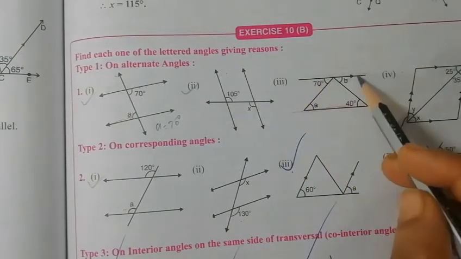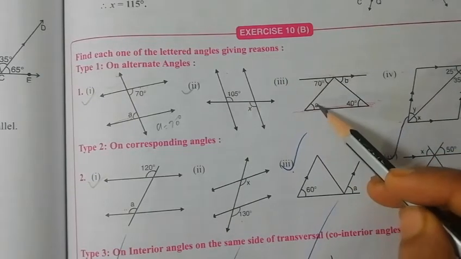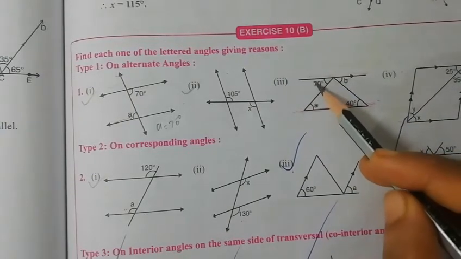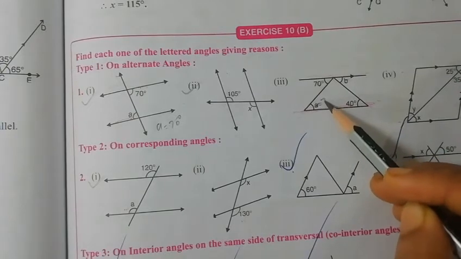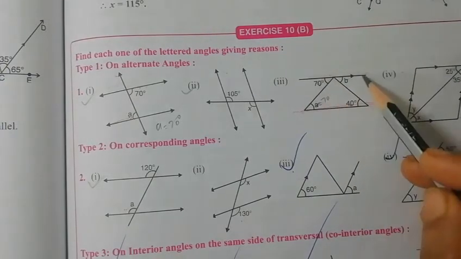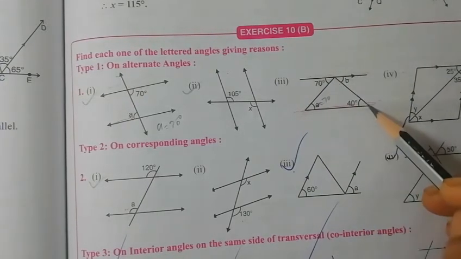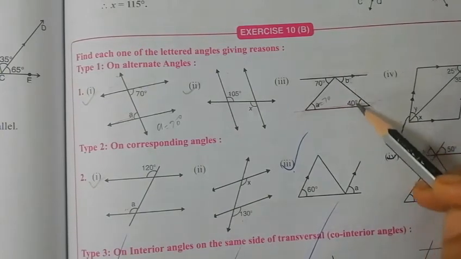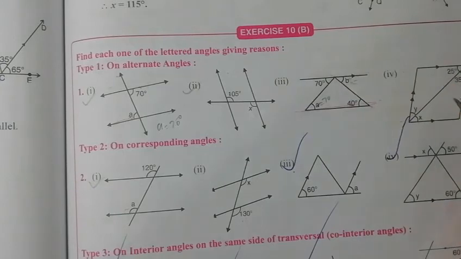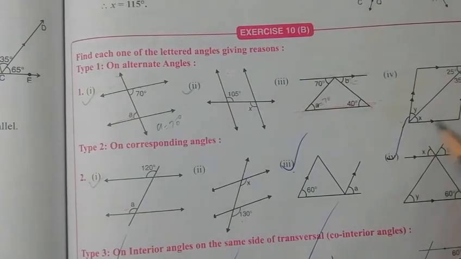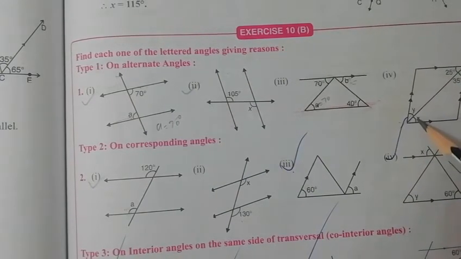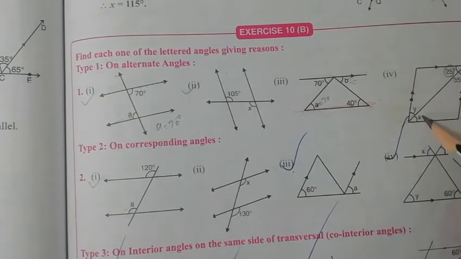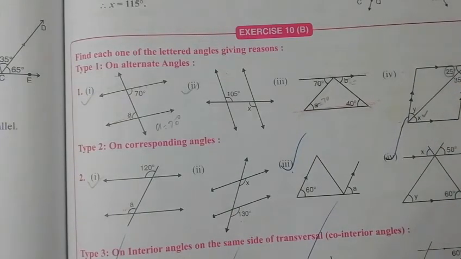Here these two lines are parallel. This is the transversal. A and 70 are alternate angles. So A equal to 70. When considering these two parallel lines and this transversal, B and 40 are alternate angles. So B is equal to 40. When two parallel lines are cut by transversal, this X and 25 are alternate angles.